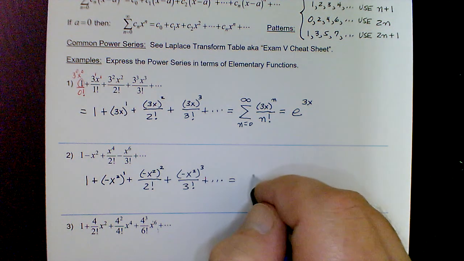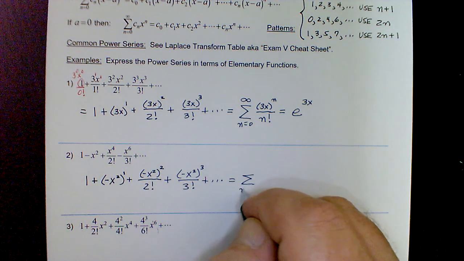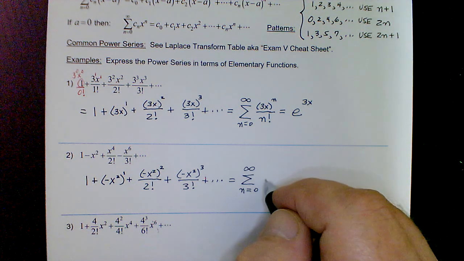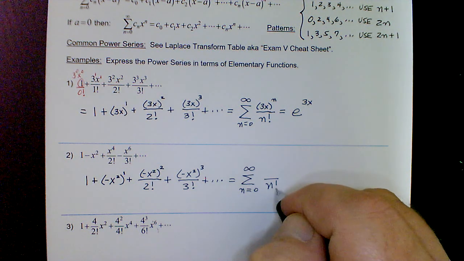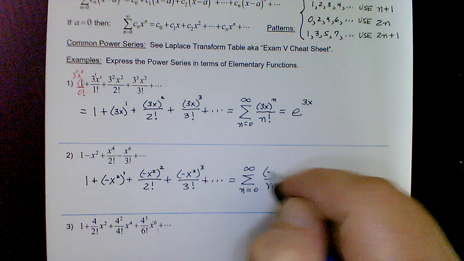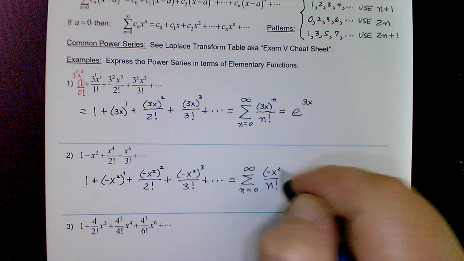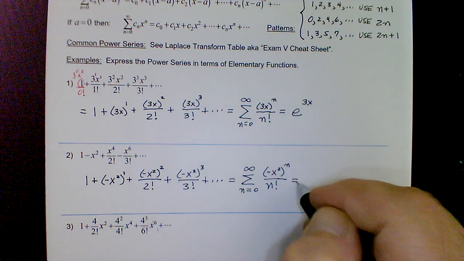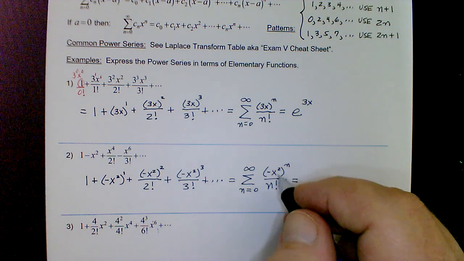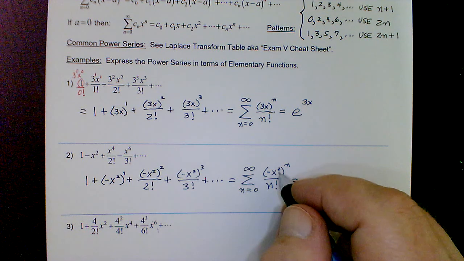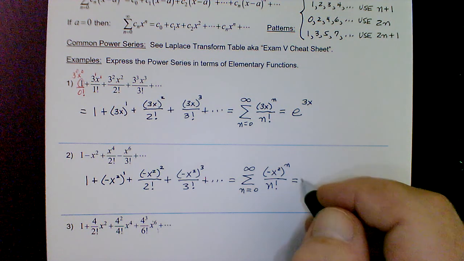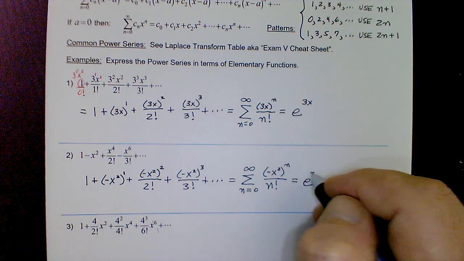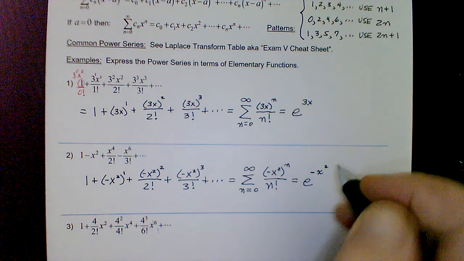So in summation notation, you can write the sum as n goes from 0 to infinity. It's still going to be the n factorial in the denominator, but now in the numerator, a negative x squared as a quantity to the nth. And that's the same form for x to the n over n factorial, where x is negative x squared, and that's for e to the x, so e to the negative x squared.